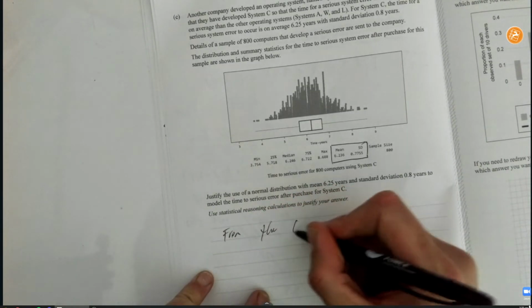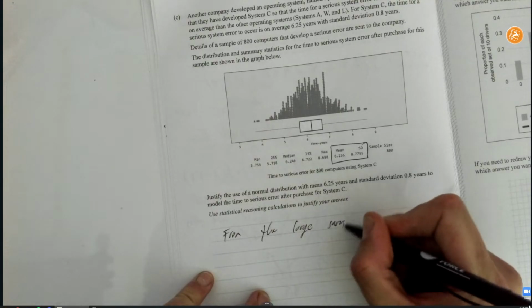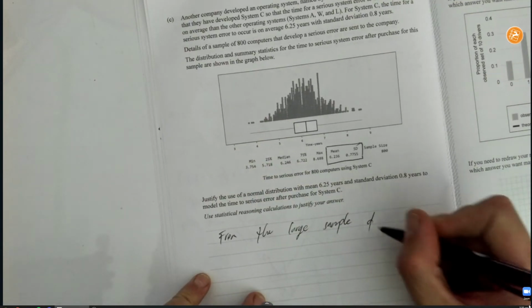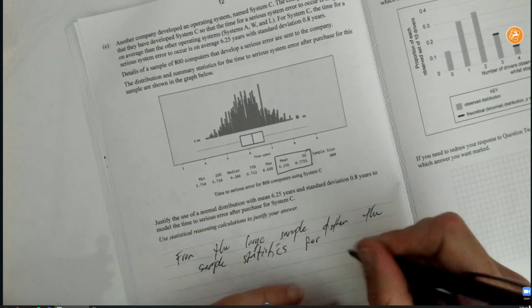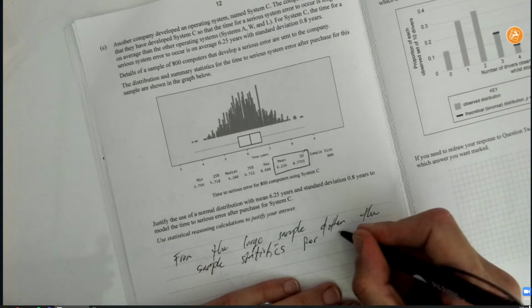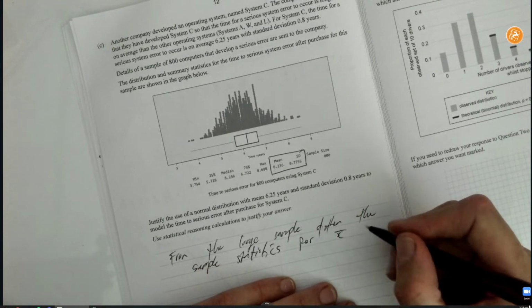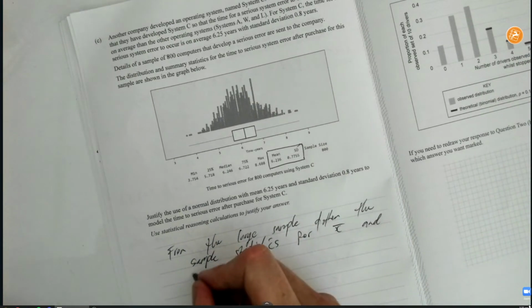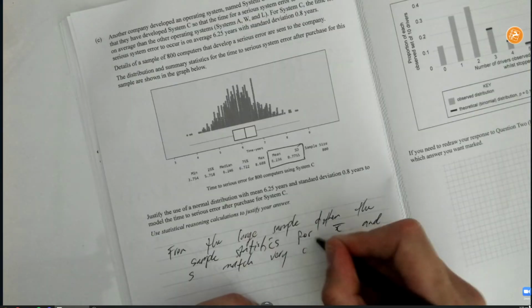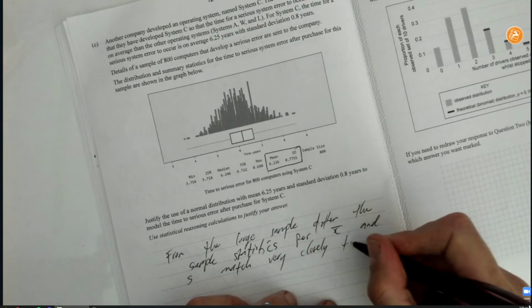From the large sample taken, the sample statistics for X bar and S match very closely to the model mu and sigma.